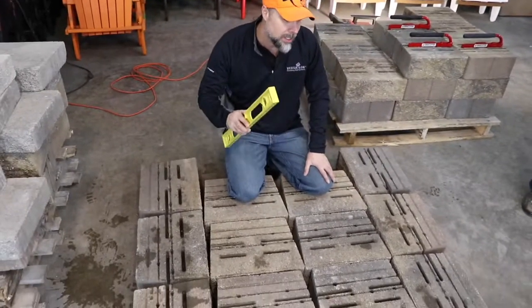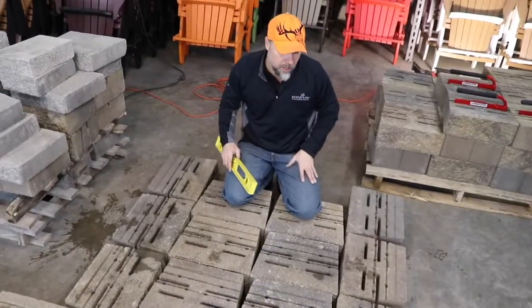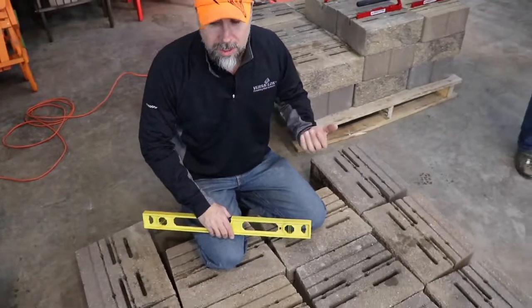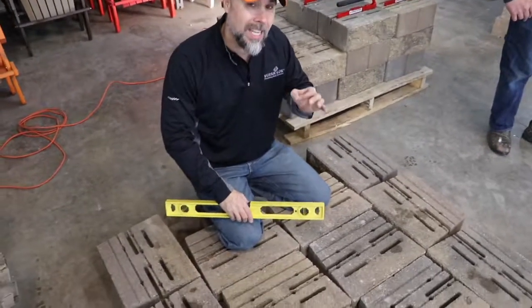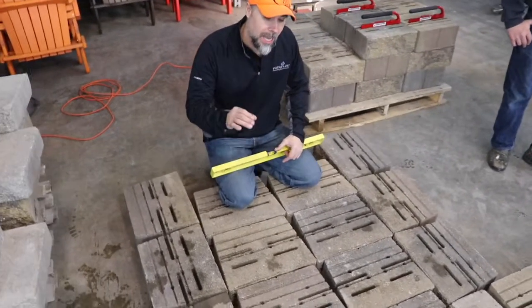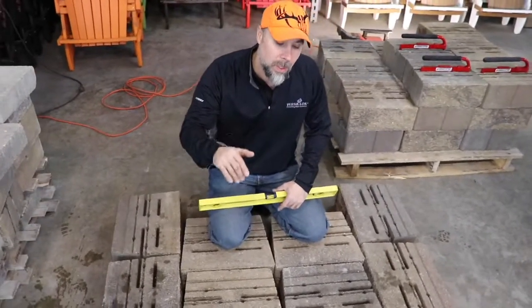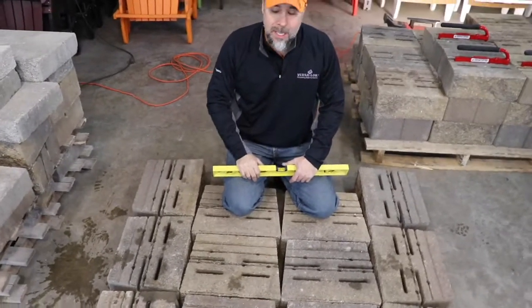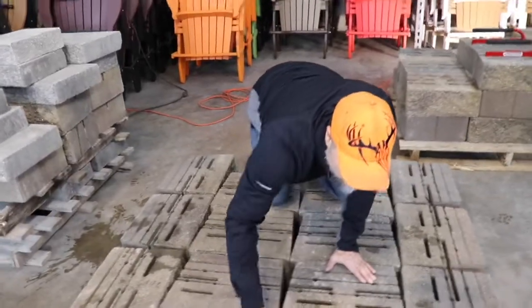But before you get to this point, I want to show you about the basing, because the base is where your success basically lies. You've got to get this step right. In fact, I will challenge you to understand that you may spend as much time on the base as you will on building the rest of the project. Let's actually show you how you level a base block here.